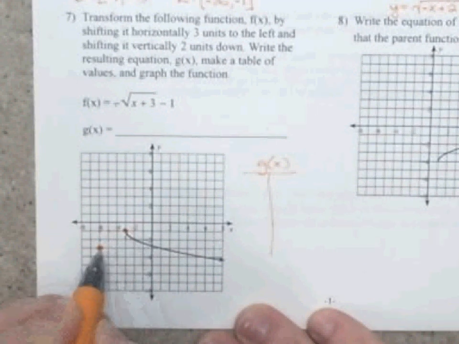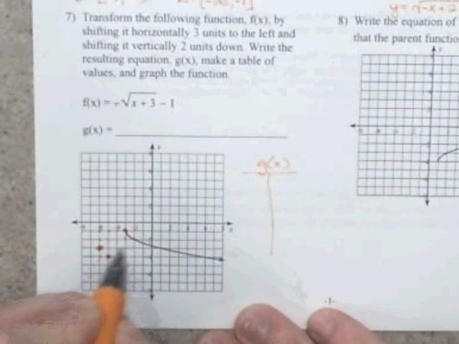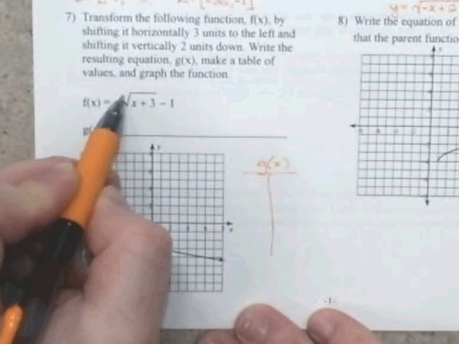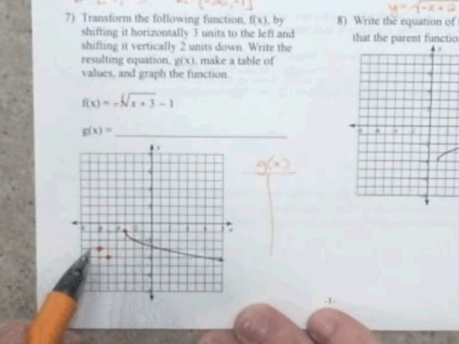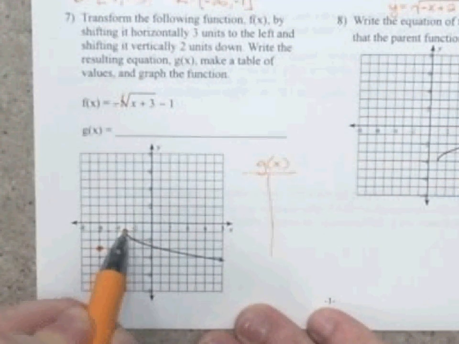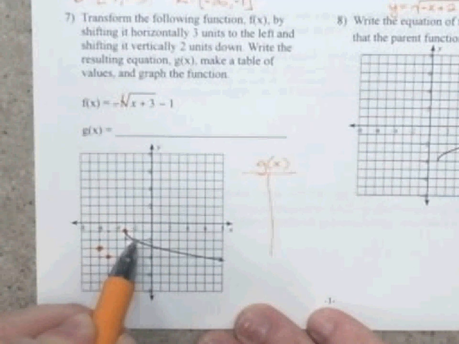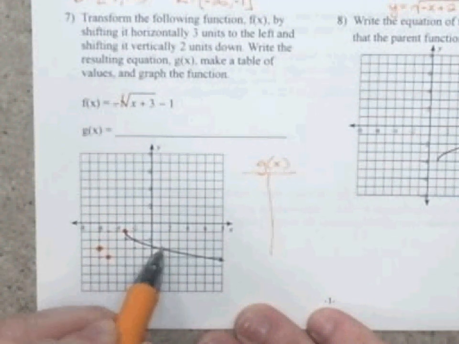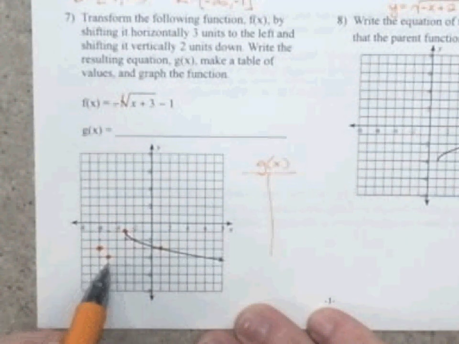So we're going to go down 1 over 1, down 1 over 1, and then there's an a here that is negative 1, so there's no stretch or compression. So it follows this pattern: down 1 over 1, down 1 over 1, 2, 3. See, that's the next point.